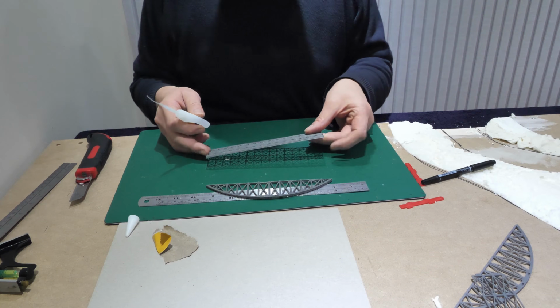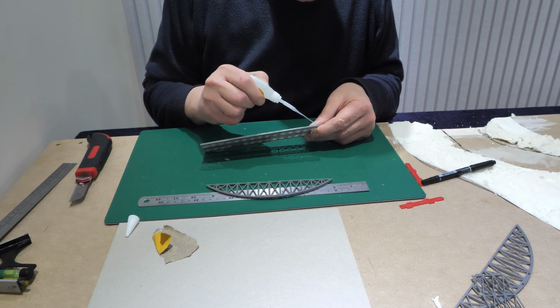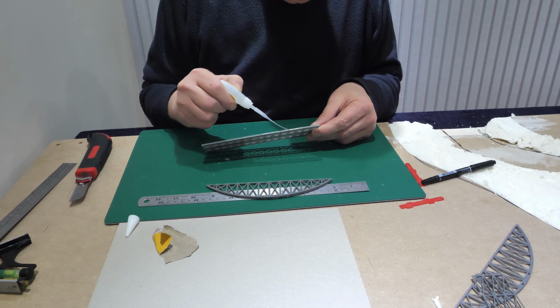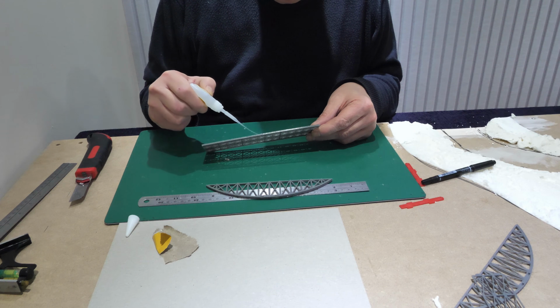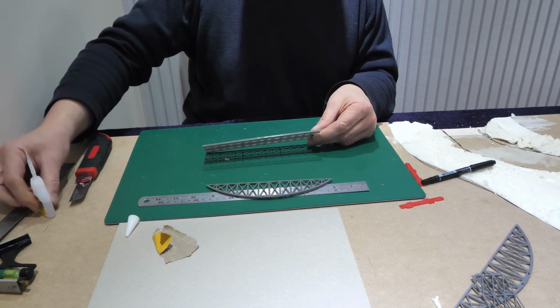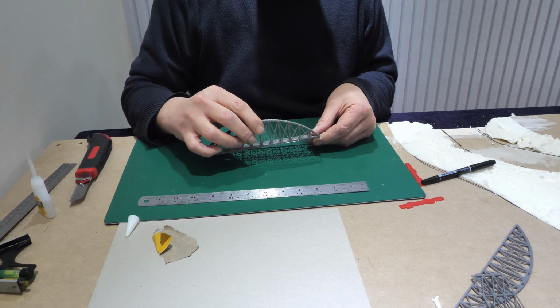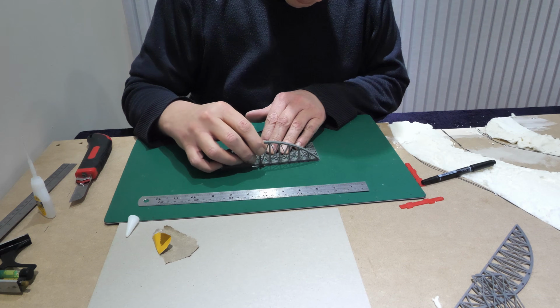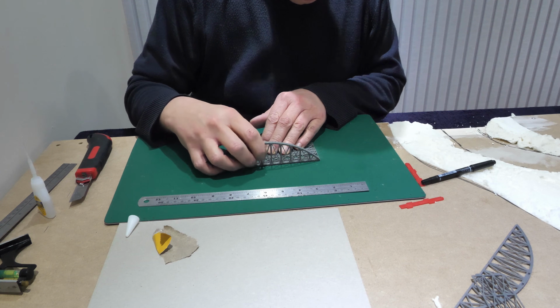I thought we'd get this bridge built. I'm just going to put a little bit of super glue on here. First side on.